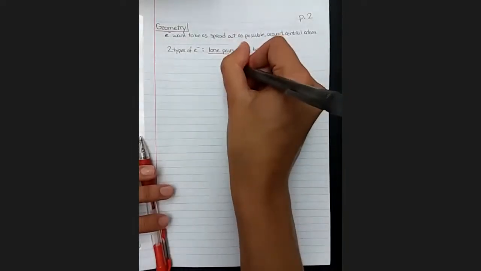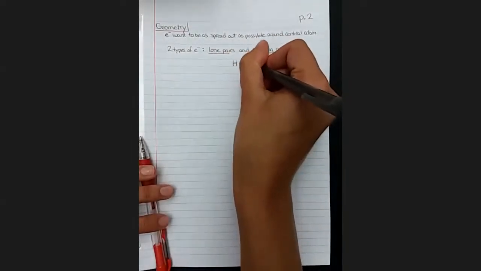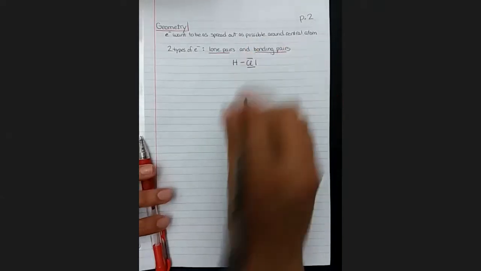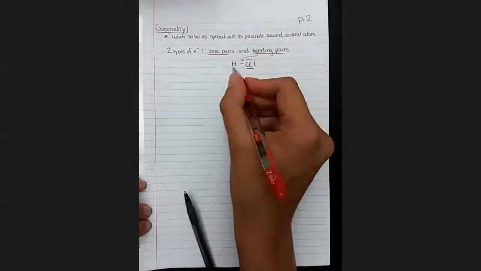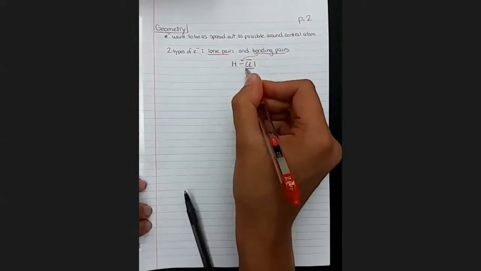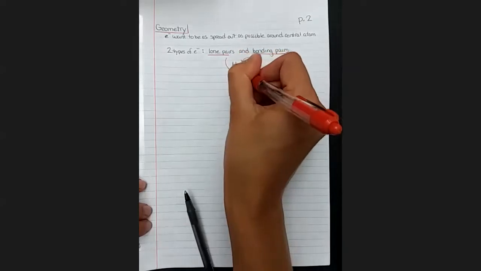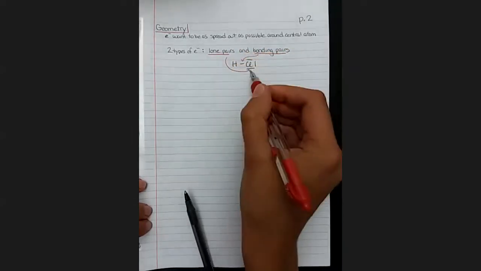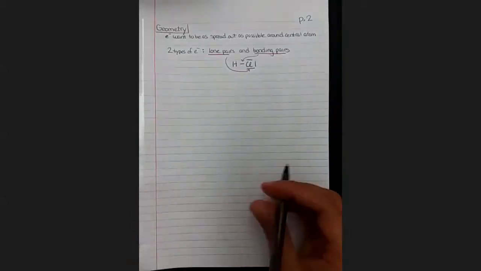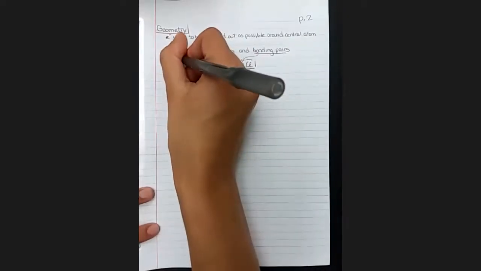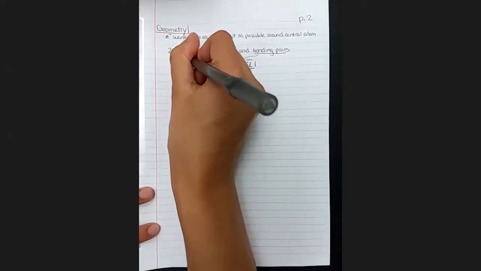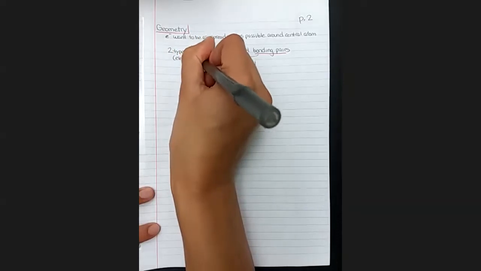Here's an example. If we have an HCl molecule like this, the electrons here that are in between the hydrogen and the chlorine holding them together, those are the bonding pairs. And the lone pairs that are on the end that only belong to one atom, those are the lone pairs. So pairs of electrons have another name. They're also called electron groups. One electron group is the same as an electron pair.